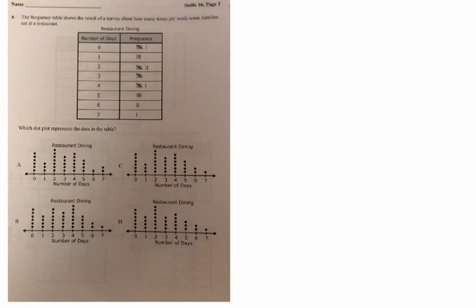The next problem is skill 16. Here it says the frequency table shows the results of a survey about how many times per week some families eat at a restaurant. So that gives us the number of days and the frequency. Which dot plot represents the data in the table? So this question is just transferring information.